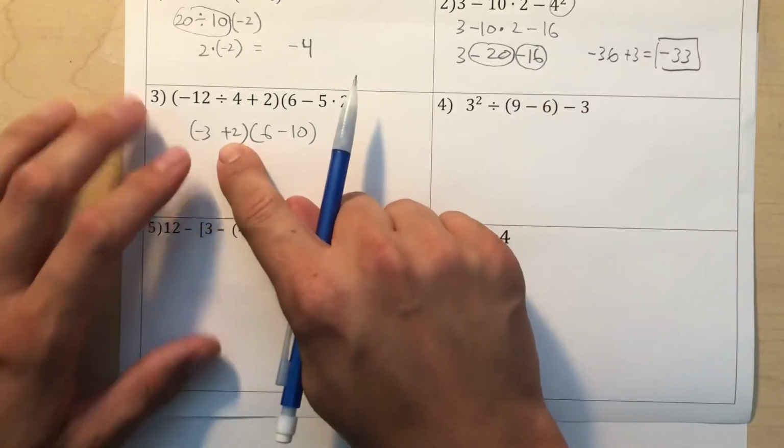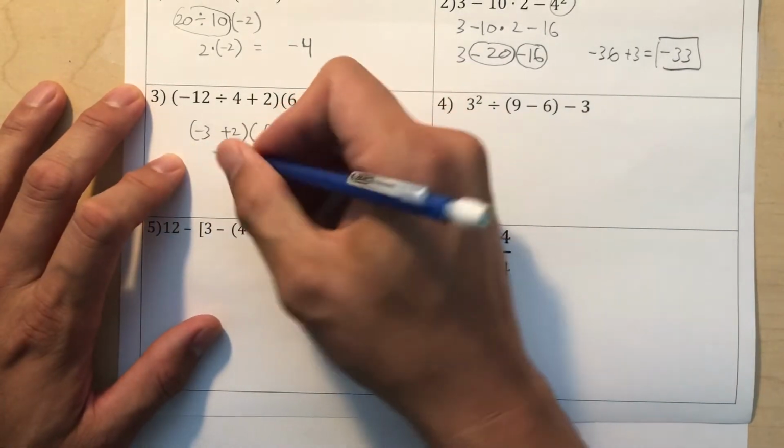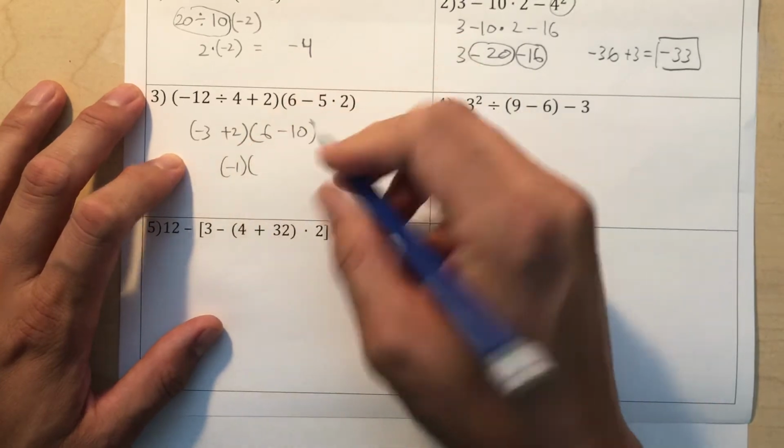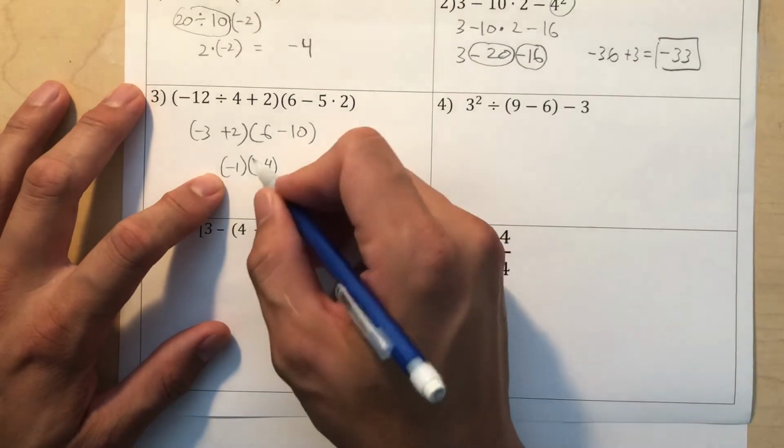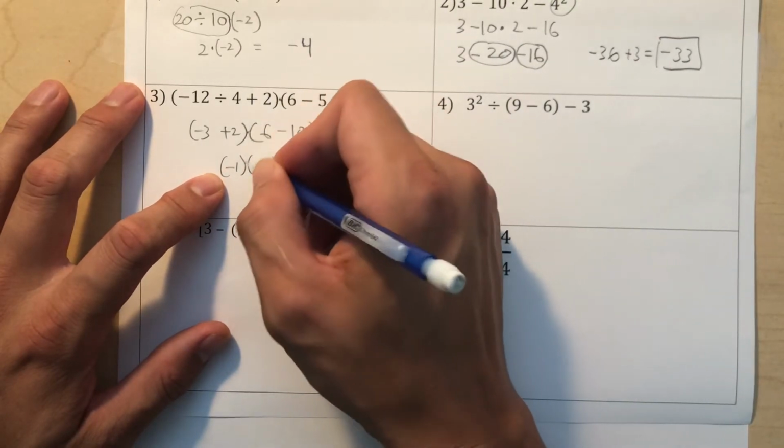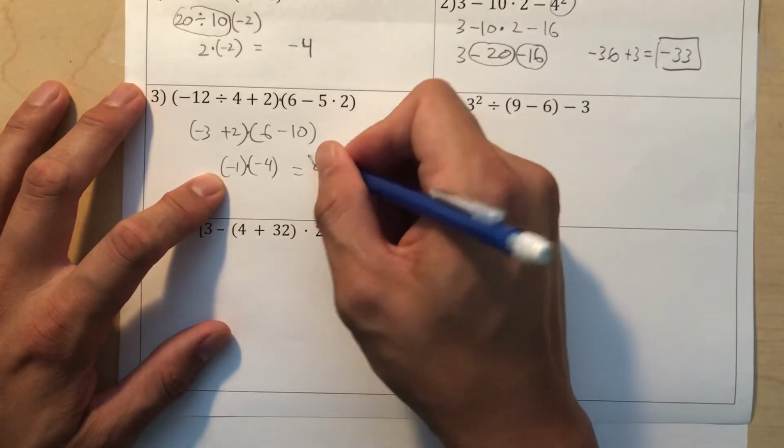Now, in this parenthesis, I'm just going to go ahead and do -3 plus 2. That gives me -1. This one gives me -4. And now I have multiplication. Even though there's no sign there, that means multiply. All right, that would give me 4.